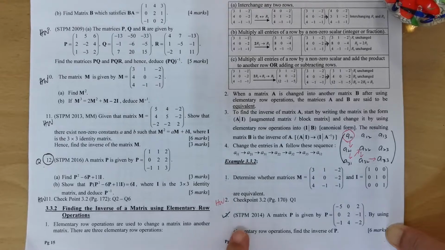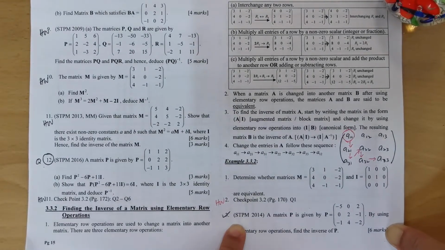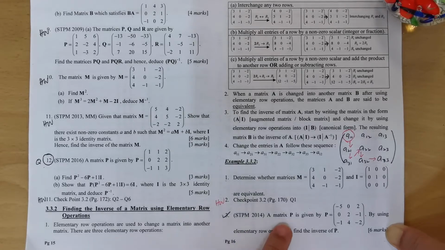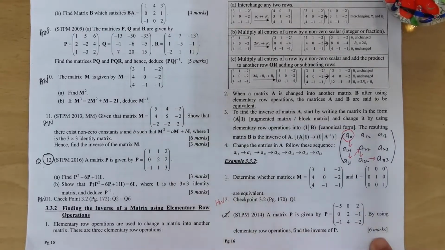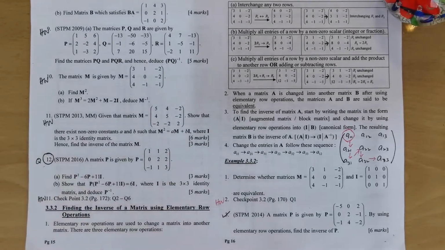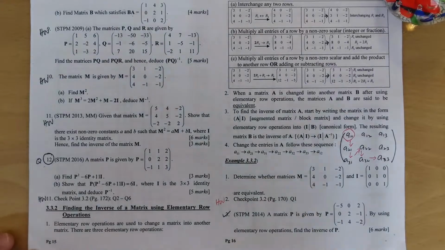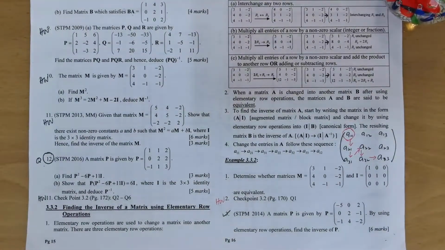Okay, so I will discuss question 3 now. Question 3 is STPM 2014. You are given a matrix P. By using elementary row operation, find the inverse of P. It is 6 marks. When you see 6 marks, it means that it will involve at least 5 steps and above, or it will be longer. So I will discuss step by step.